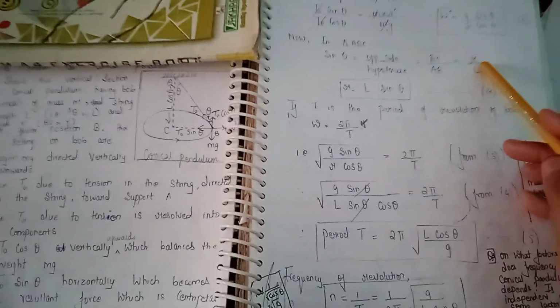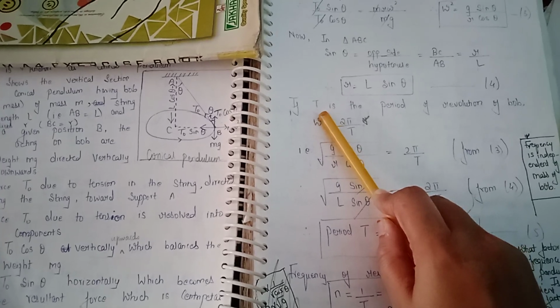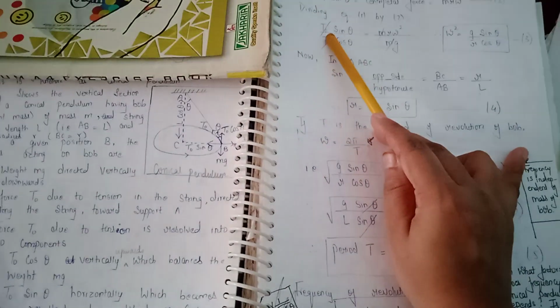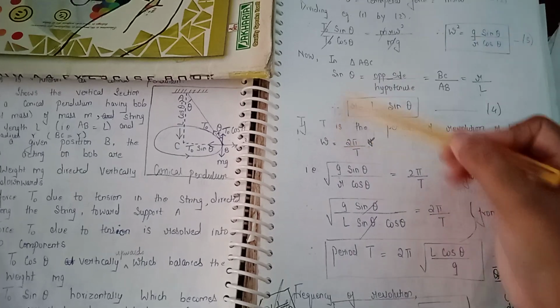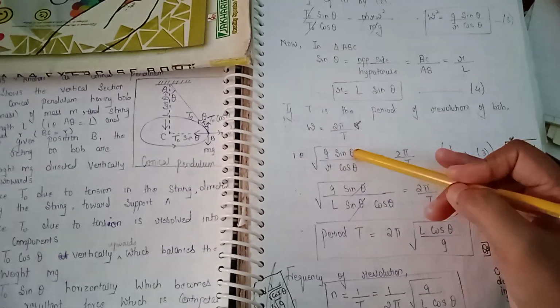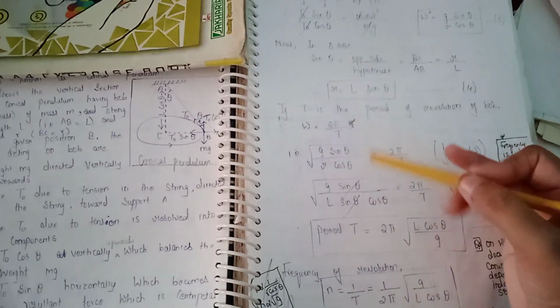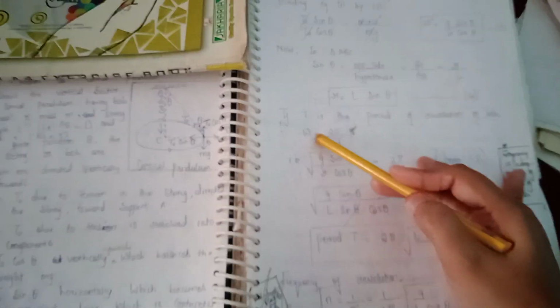So first we want T. Now capital T is the period of revolution and T naught was the force due to tension, so clarify these differences. Now omega is equal to 2 pi by T. Okay, this is the formula. Now you are going to substitute the value of omega here.